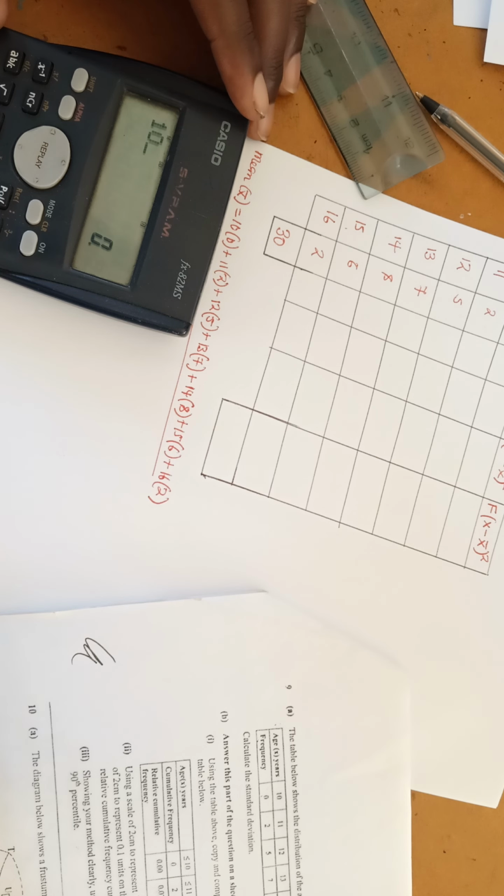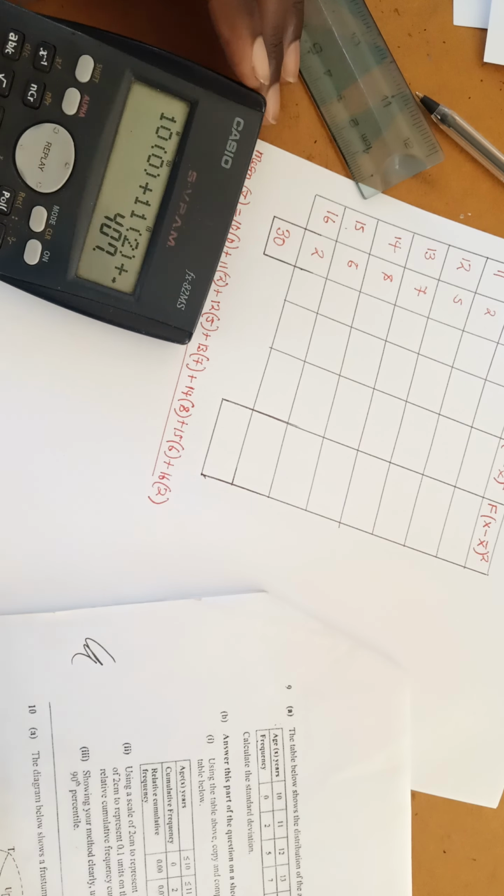So we're going to say 10 in brackets 0 plus 11 in brackets 2 plus 12 in brackets 5 plus 13 in brackets 7 plus 14 in brackets 8 plus 15 in brackets 6 close plus 16 in brackets 2. Okay, so it will give us 407.